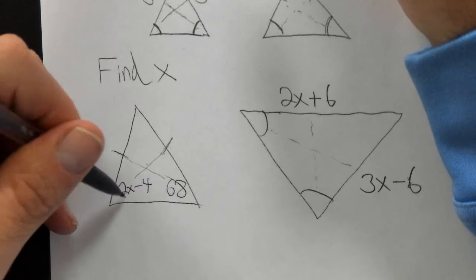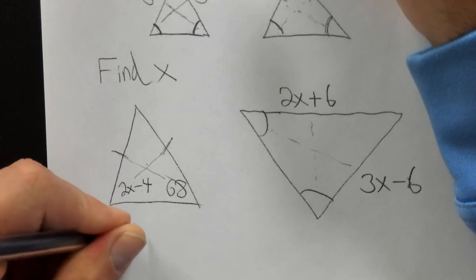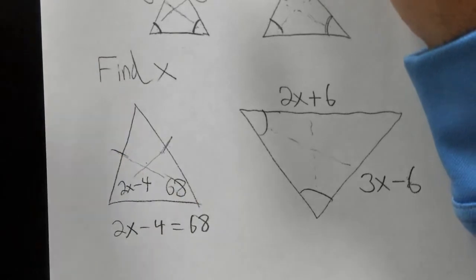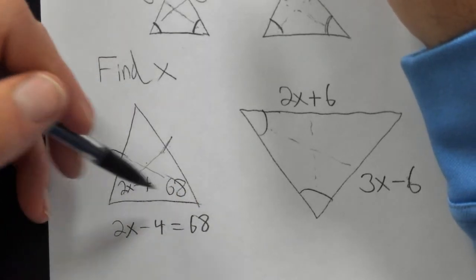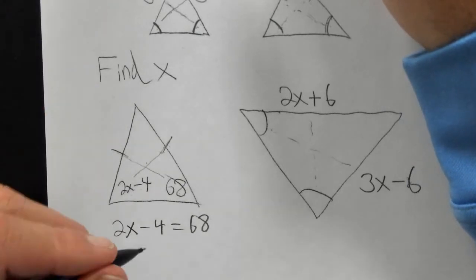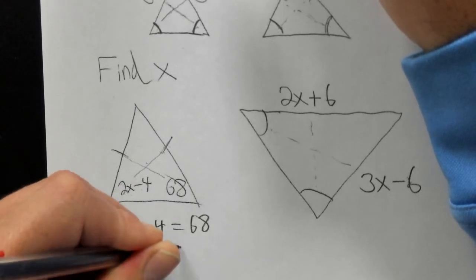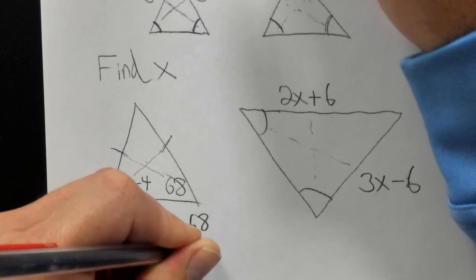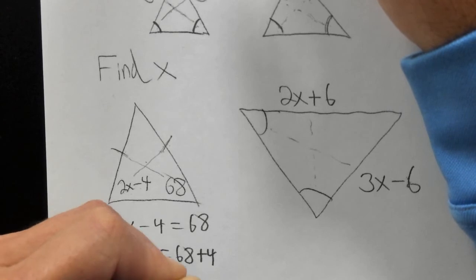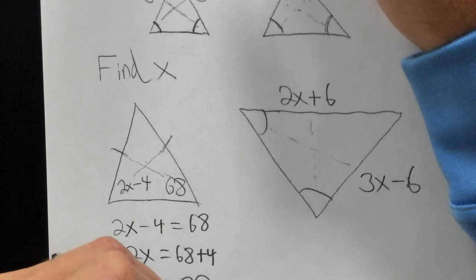Since these two angles are the same, I can write this. 2x minus 4 equals 68. Because these are the two base angles that they've given me. And remember, the base angles have to be congruent. Now it's just a matter of solving the equation that we've written down. We can add 4 to both sides. 2x equals 68 plus 4. 2x is equal to 72. And I can divide that by 2 and get x is equal to 36.